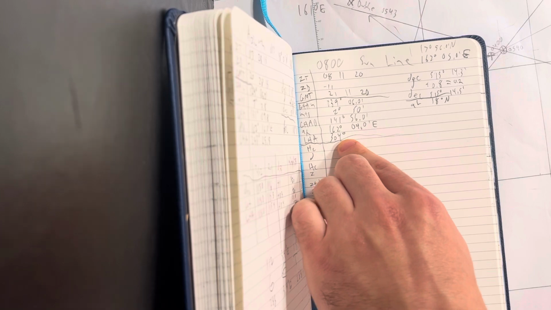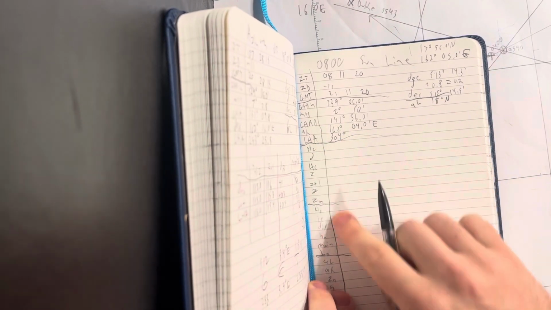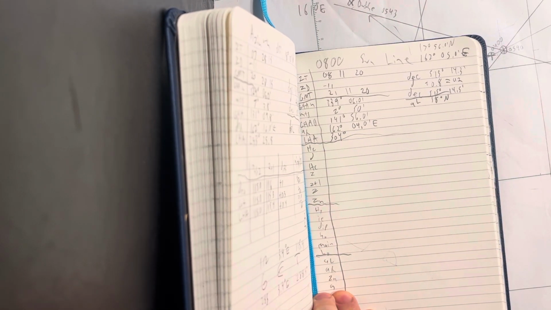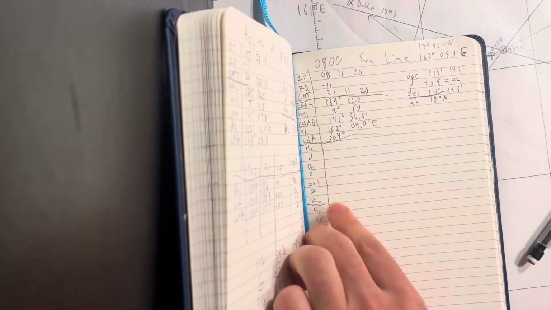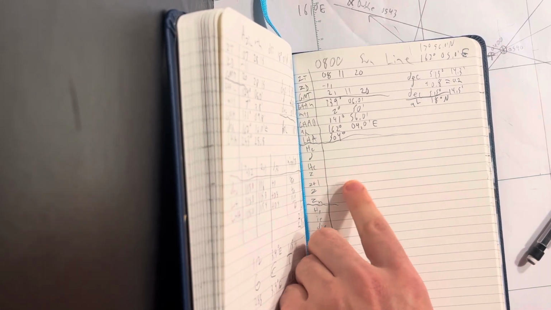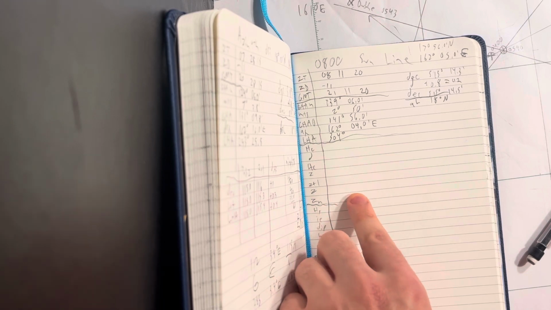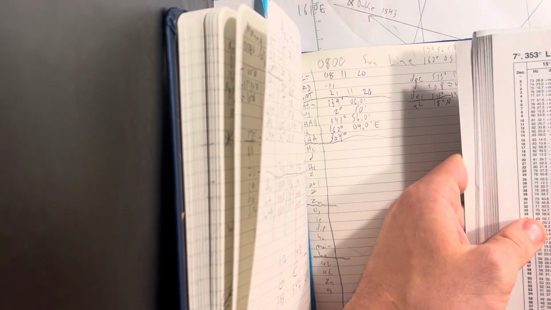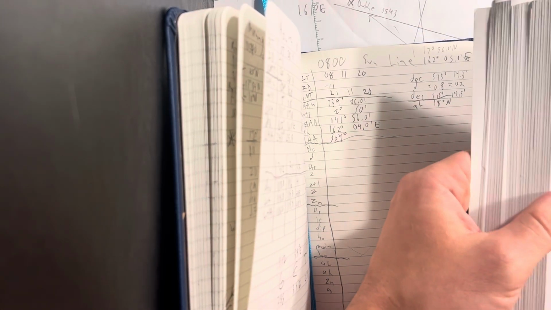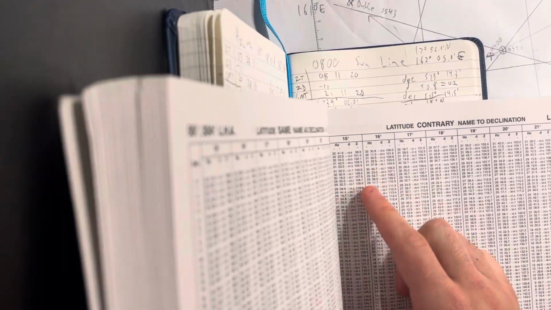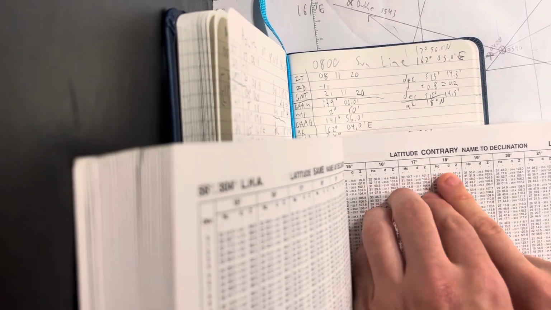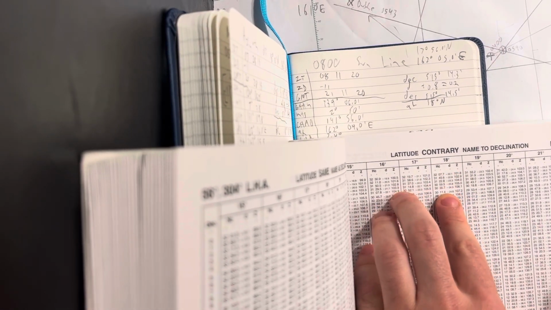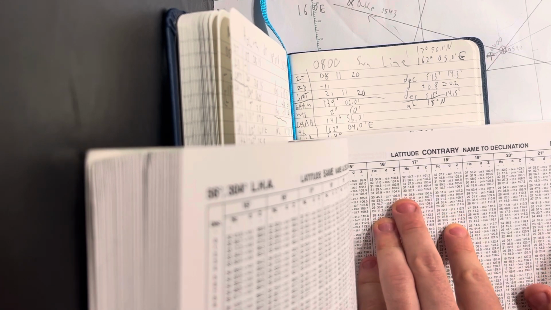Now we have our LHA, latitude, declination, ready to run through our sight reduction. Much faster too, because we've only got to do it once here. So LHA of 304 degrees in the first half of the book. Number 3. Here's 304. We're still in contrary because the sun is still in the south. And we're looking for a latitude of 18 and a declination of 15.